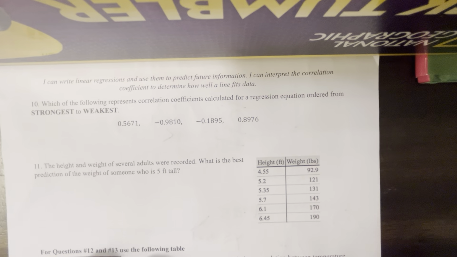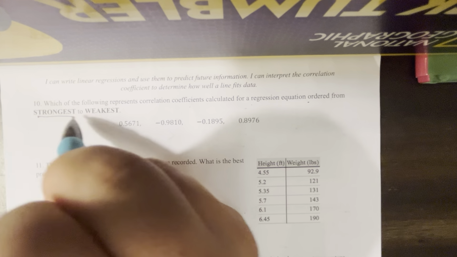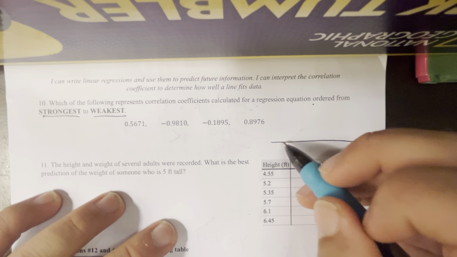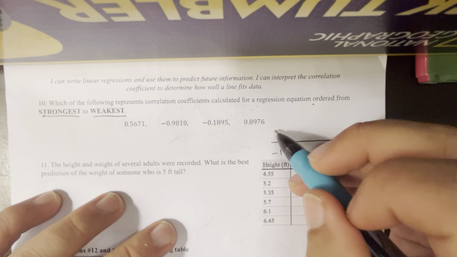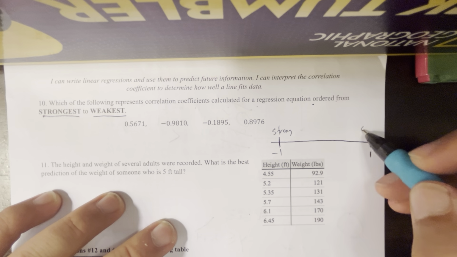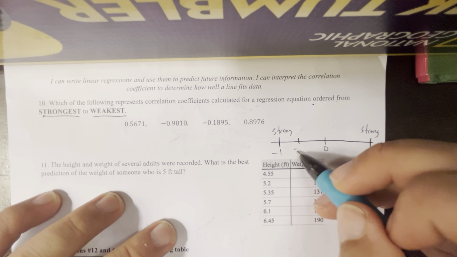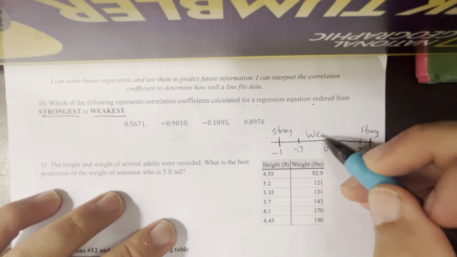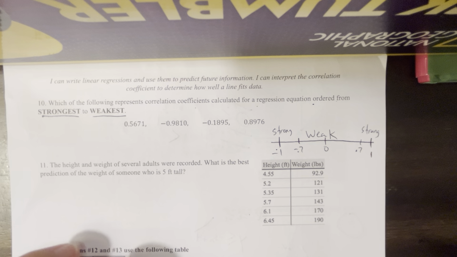All right, so go to the last page. Which of the following represents the correlation coefficients calculated for a regression equation ordered from strongest to weakest? Just as a reminder, as far as strength goes, the closer it is to -1 or +1 is the strongest. So this is strong, and this is also strong. The 0.7 or -0.7 is where it changes, and this area in here is weak. So the closer it is to -1 or +1, the stronger it is.